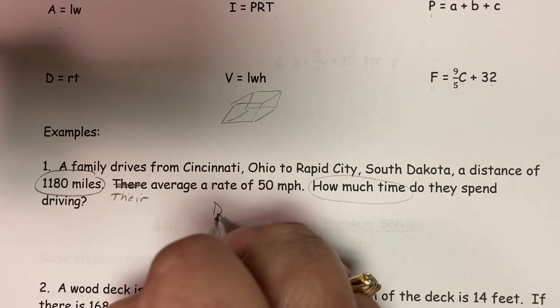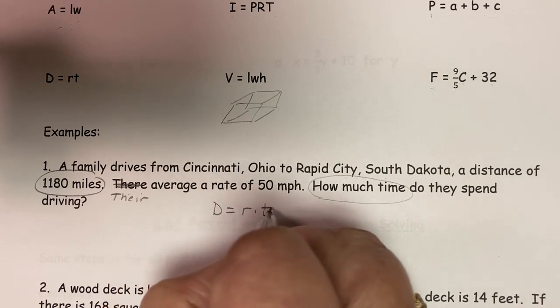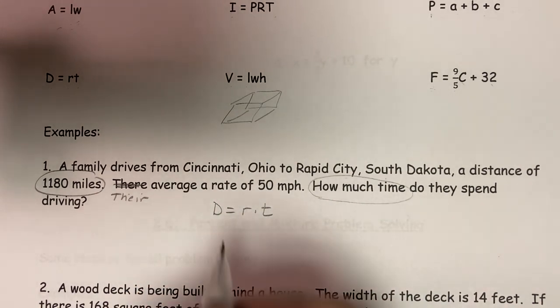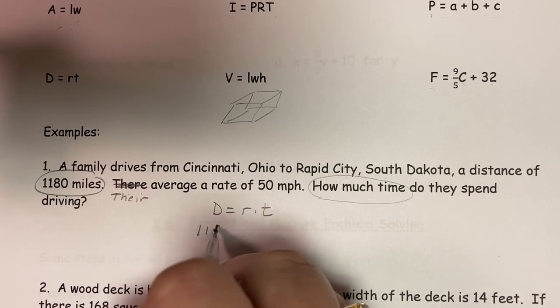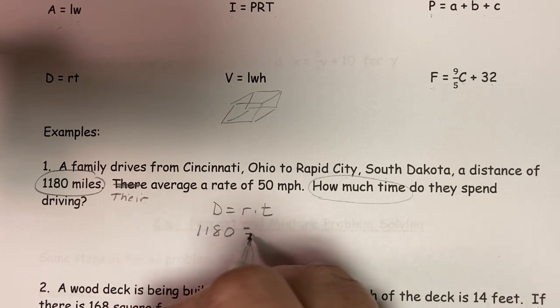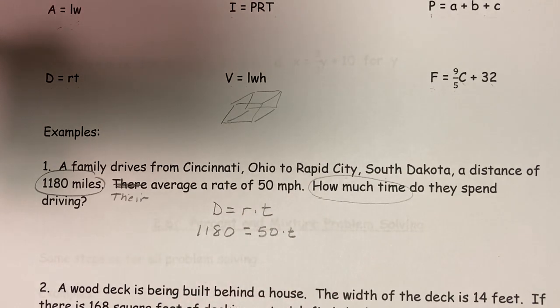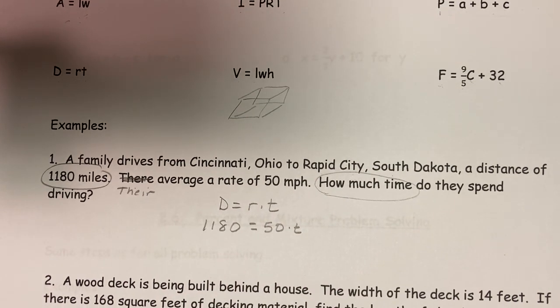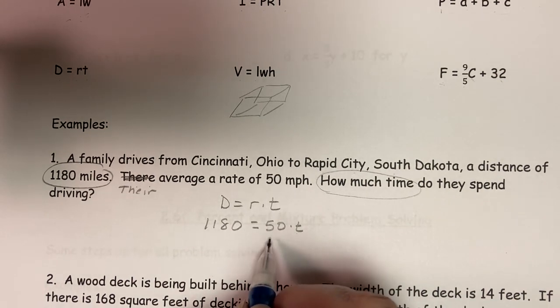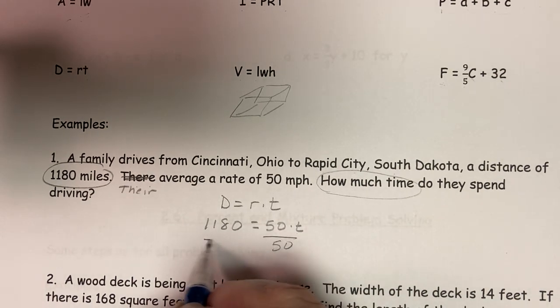So we have distance is equal to rate times time. Let's plug in what we know. We know the distance is 1,180 miles is equal to, we know their rate is 50 miles an hour. Do we know their time? No, we don't. That's what we're looking for. So we're going to put multiplied by t. So when you have a formula to work with, it's nice because it's literally plug and chug. Now, how am I going to solve this? How am I going to get the t alone? I'm going to divide both sides by 50.